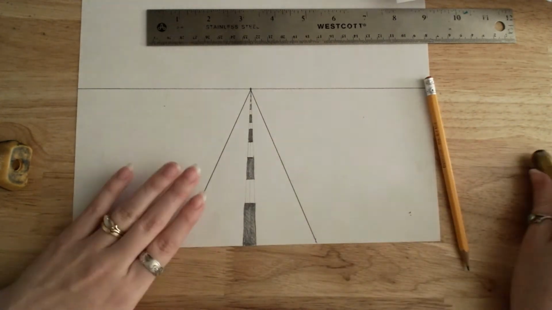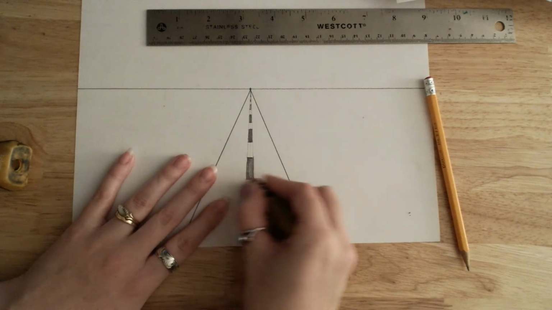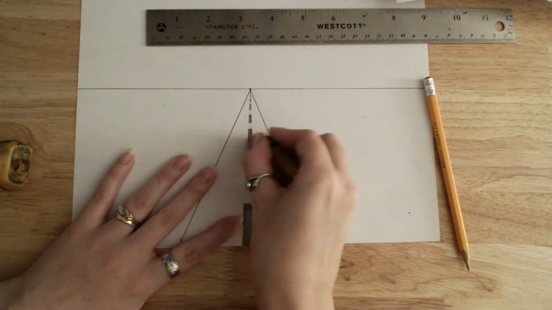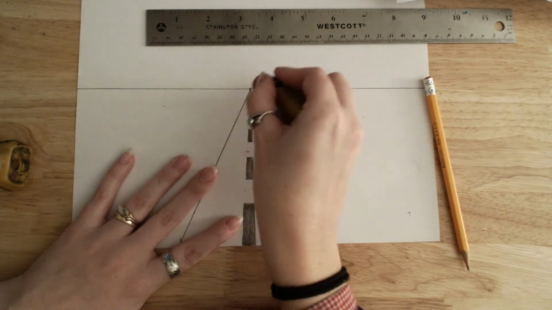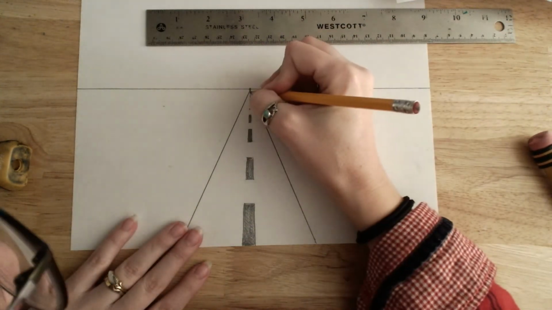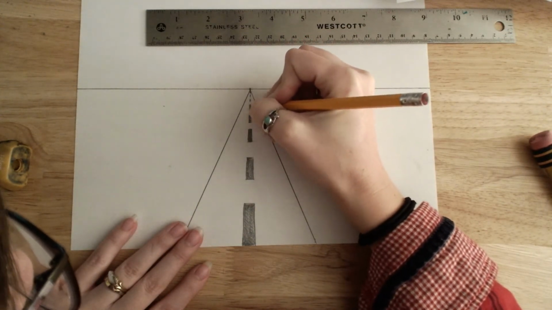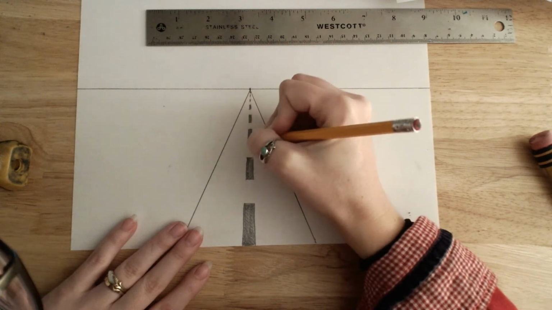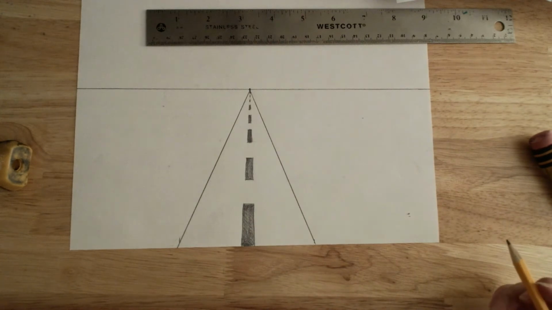Okay, so now I'm going to go through and erase my guidelines because I don't need them anymore. So those guidelines that are in between, we're going to erase. And then I'm going to put back anything that might have gotten erased a little bit. And just like that.